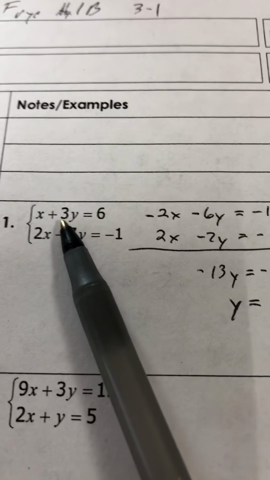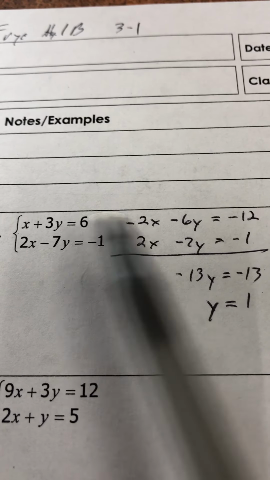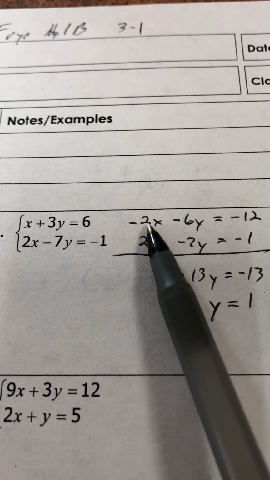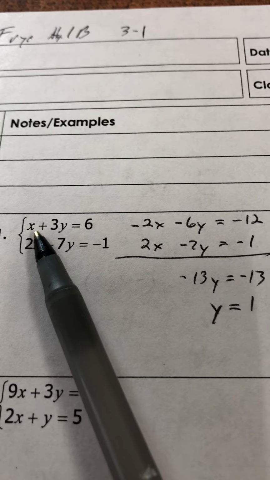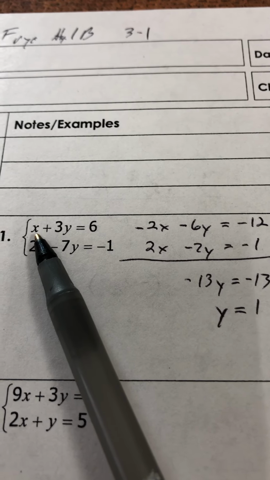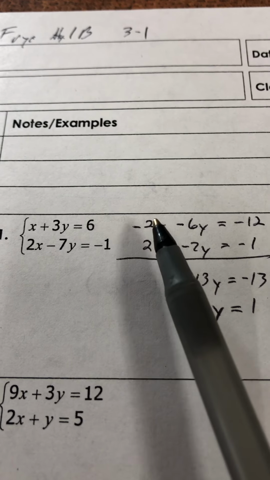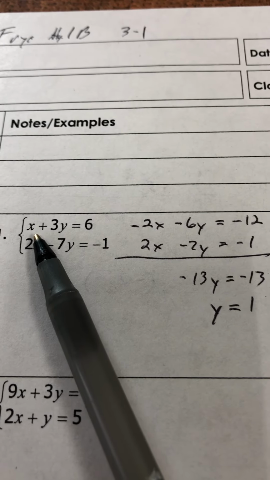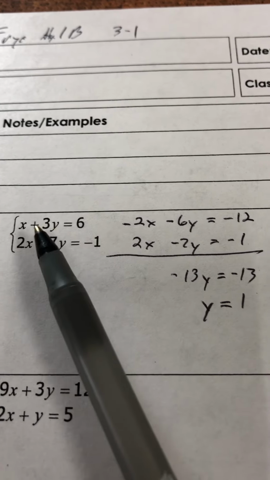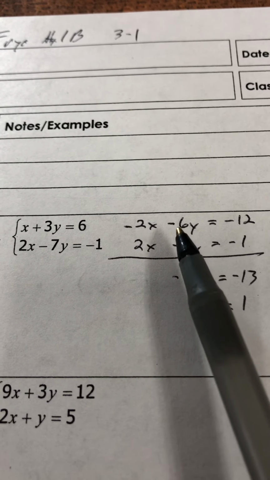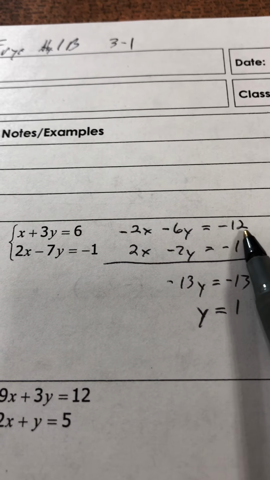So taking a look at this first one, you'll see that I kept the second equation the same, and in order to do elimination, I changed the top one because I saw that it would be easy to make this a negative 2x. If I needed to make this a negative 2x, I had to multiply each term of this equation by negative 2, so I do that. So negative 2 times x is negative 2x. That's why I did it, so that these could cancel out. And then 3 times negative 2 is negative 6y. And then this 6 times negative 2 is negative 12.